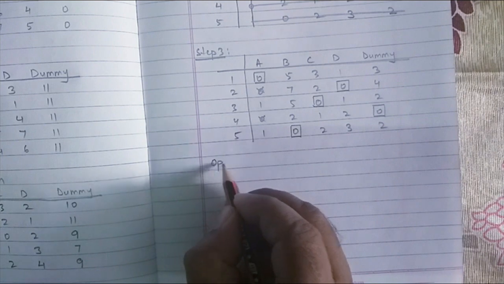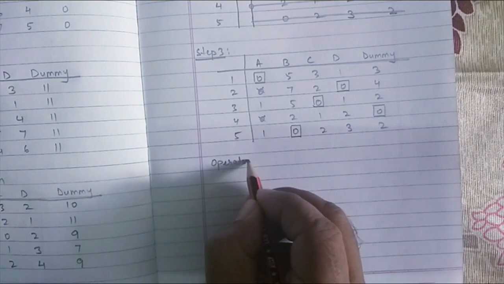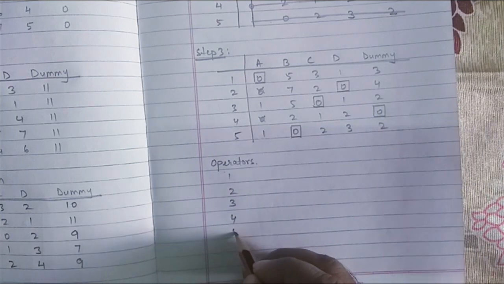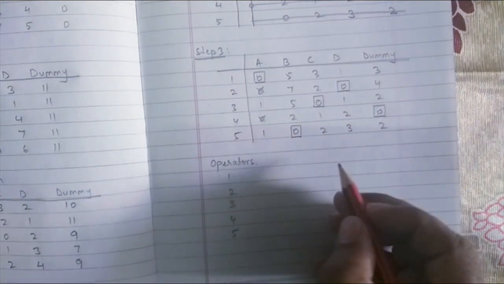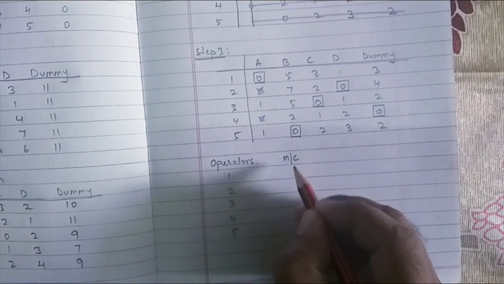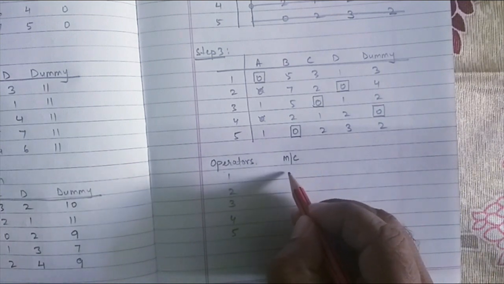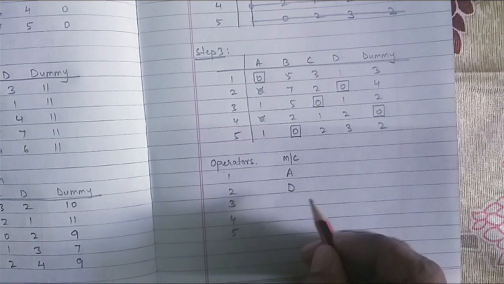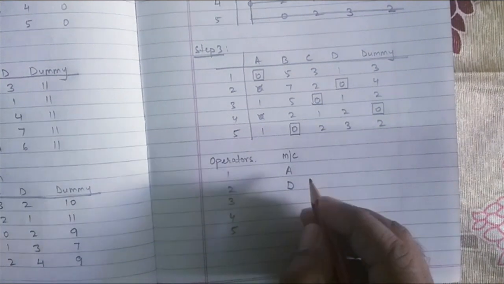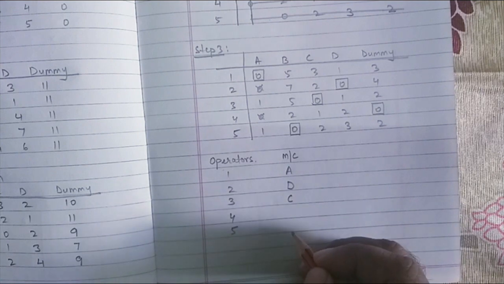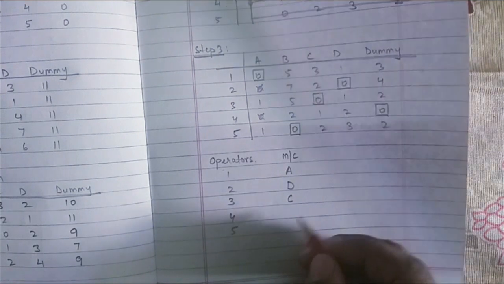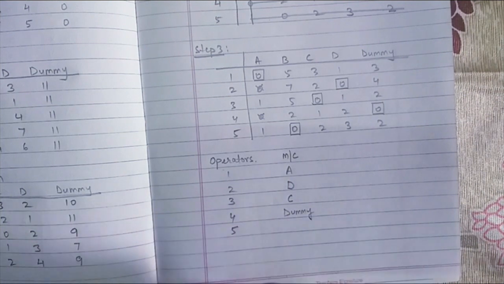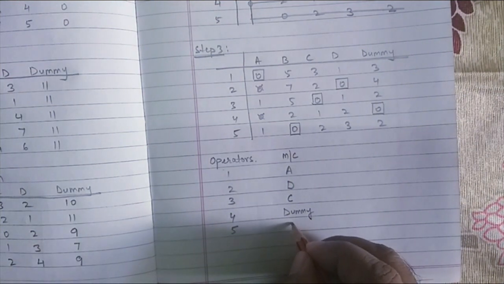We'll write the operators here. 1, 2, 3, 4 and 5. The machines which are assigned to them: 1 is assigned to A, 2 we have D, 3 goes to C, whereas operator number 4 is assigned to dummy, and the last one to B.